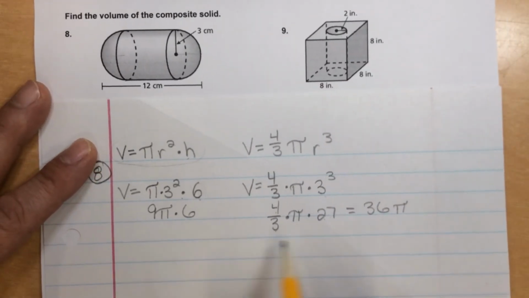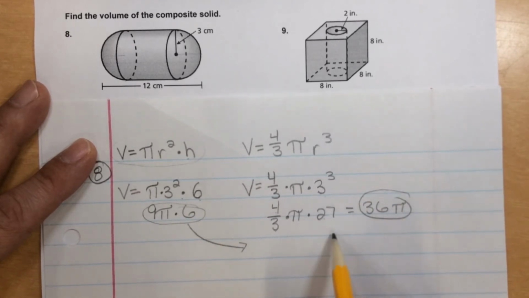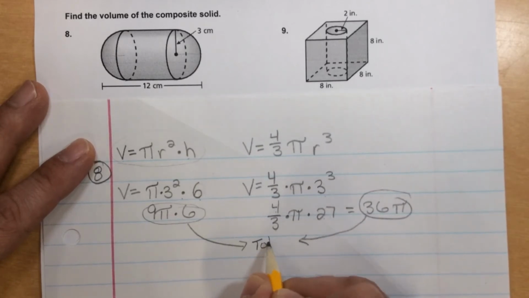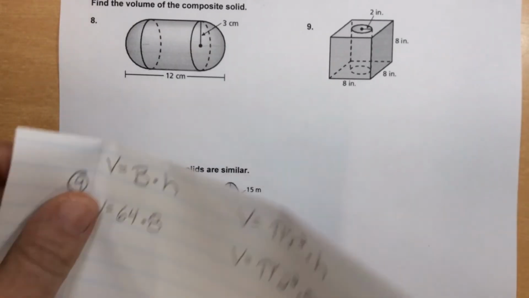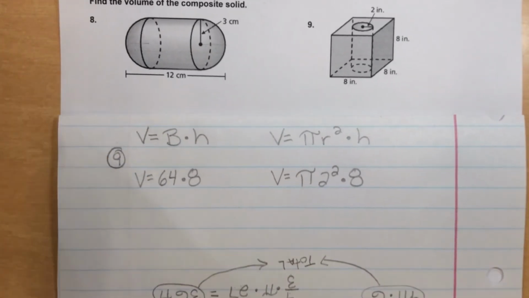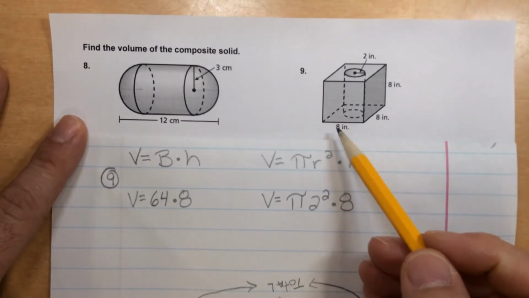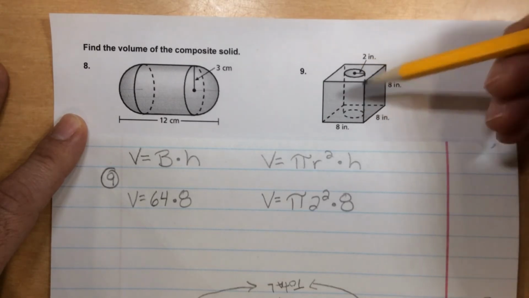When you're all done with this, you multiply this to get that answer and then add it to this to get the total volume of this other composite. A little trickier. You haven't seen one like this yet, but that does not mean you can't do it. This is a cube with a hole drilled in the middle. So we're going to have to subtract off that volume.